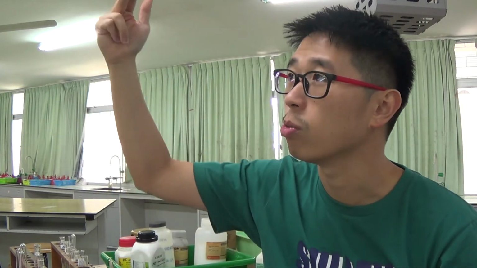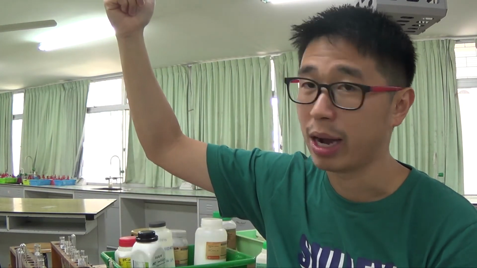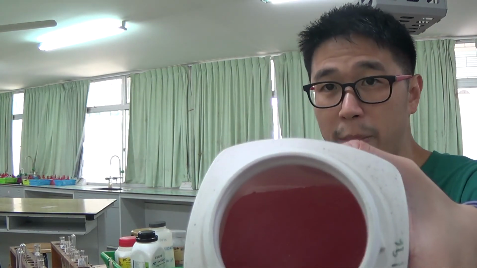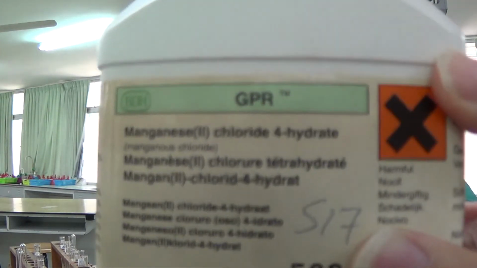So we're just looking at when the purple color disappears or when the first permanent hint of purple remains, depending on whether you have the purple color solution coming down from the burette or if you have the purple color solution pipetted out into the conical flask. So what I'll do is I want to test for manganese 2 plus.